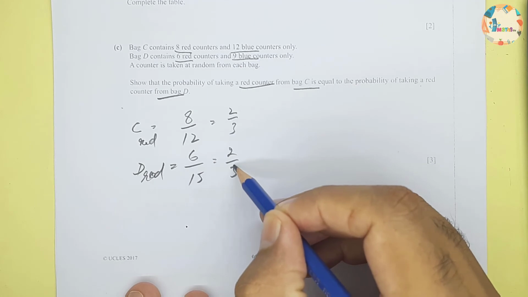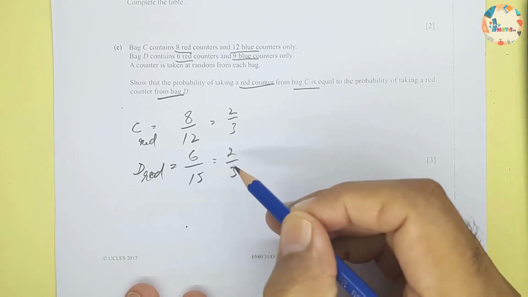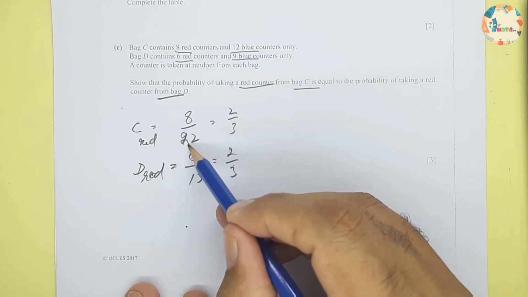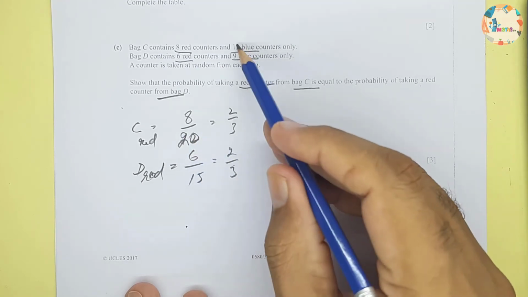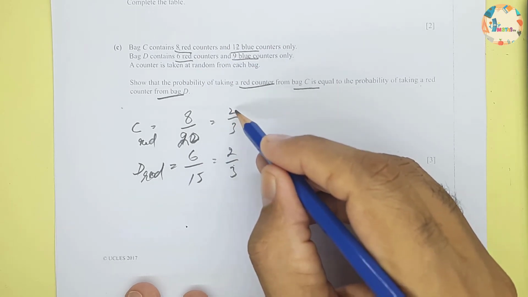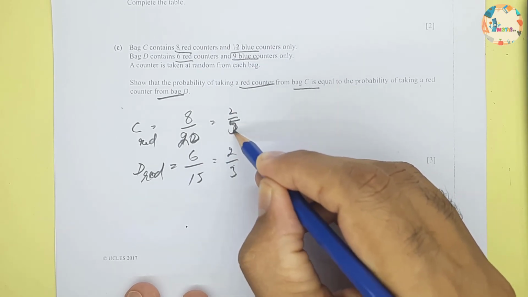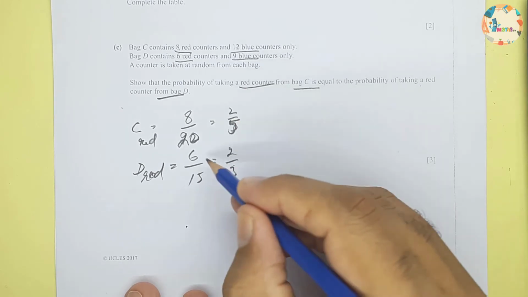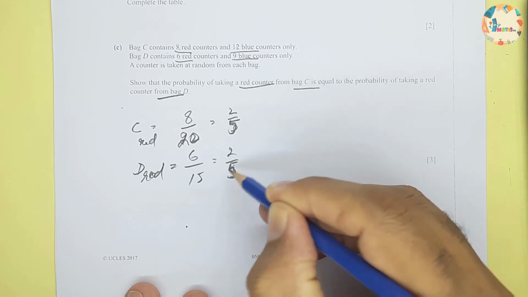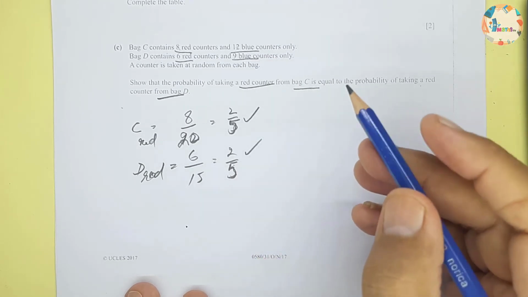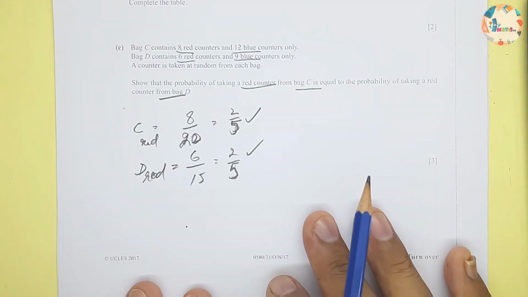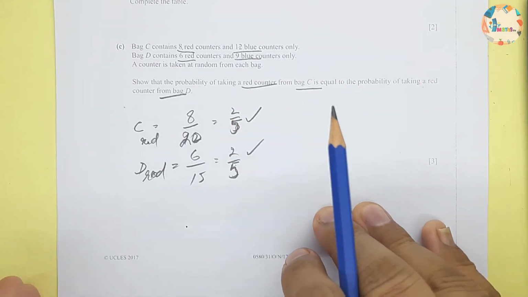This will be 5 basically. 8 by, this is basically not 12, it's 20 because the total is 12 plus 8, 20. So it is 4 by 5, and this is 2 by 5, and this is also 2 by 5. Yes. So both are simplifying to 2 by 5. So that's why they have the same probability. 2 by 5, 2 by 5.